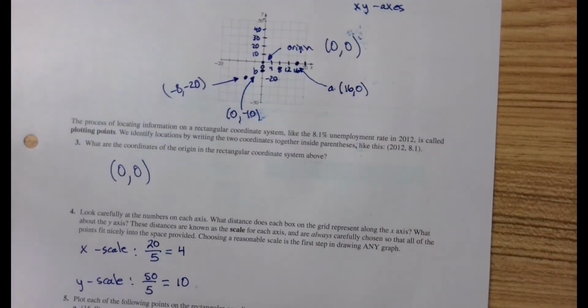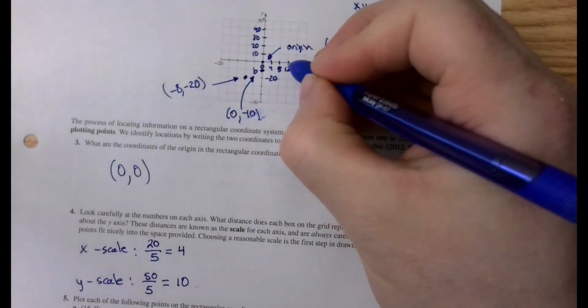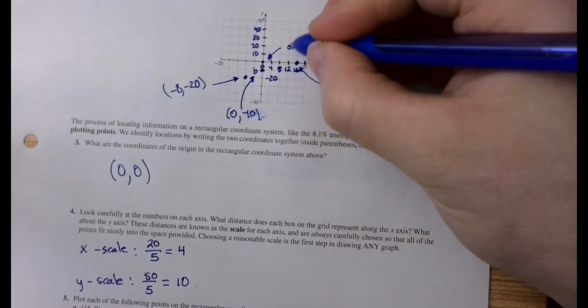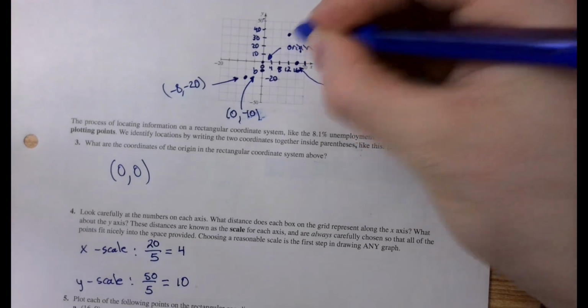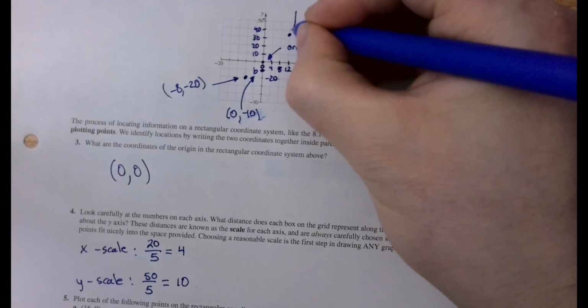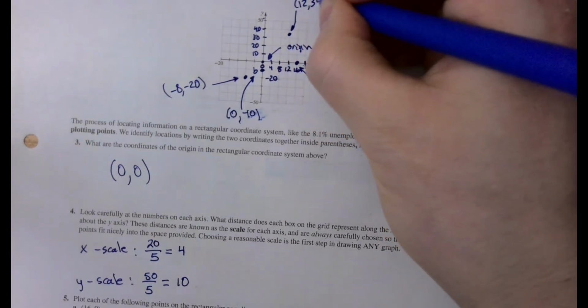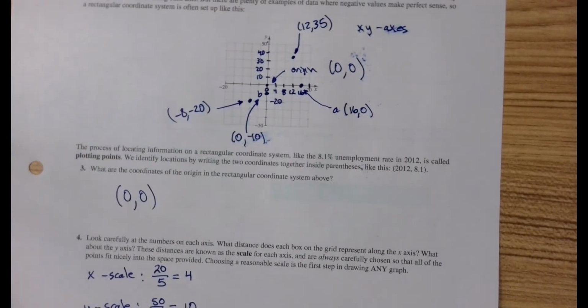Okay, and the last one, 12, 35. So here's a positive 12 for the x, and then 35. Oops, it's halfway between these, so we just do our best to hit that halfway mark. Here we are, 12, 35.